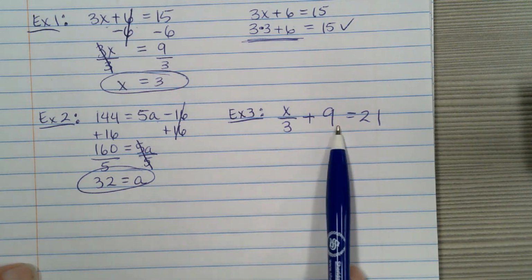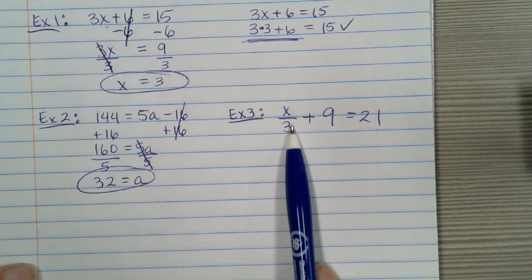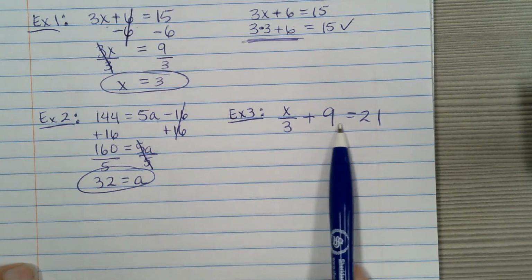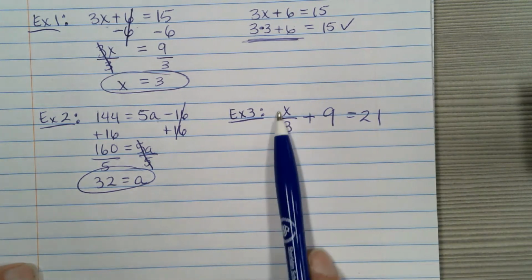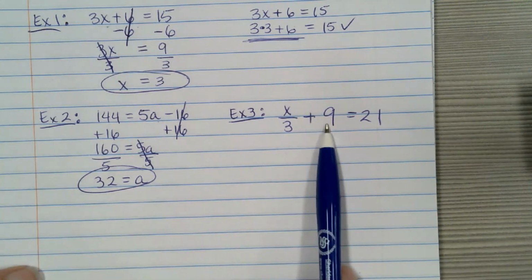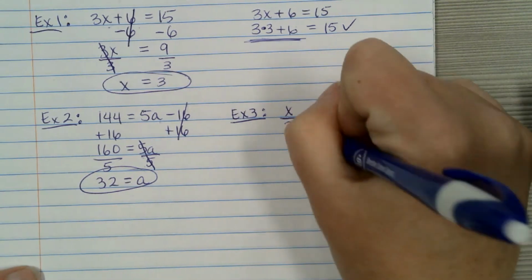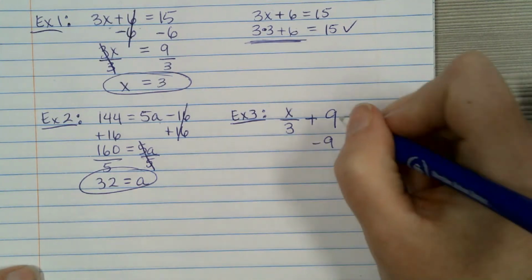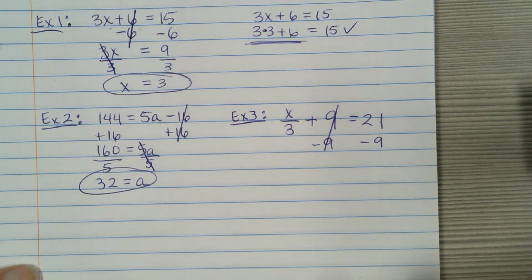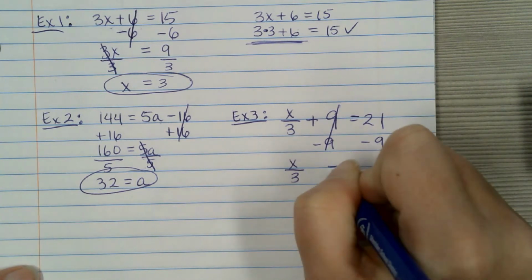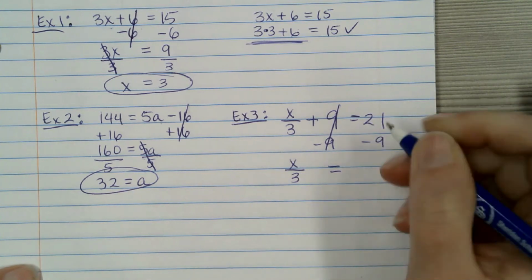It's the 9, because the 3 is literally directly underneath it, okay? So it's right next to it. But the 9 has got all this other stuff. So anything that's directly underneath it, it's closer. So this is closer, this one's further away. So we start with the plus 9 by subtracting 9 from both sides of the equal sign. 9 minus 9 cancels out. I'm going to bring x over 3 down. Bring down my equals, and then 21 minus 9 is 12.